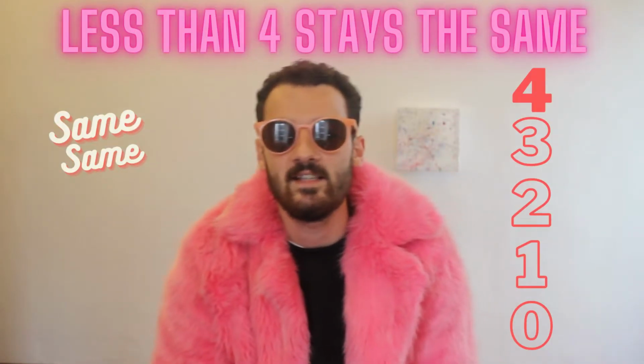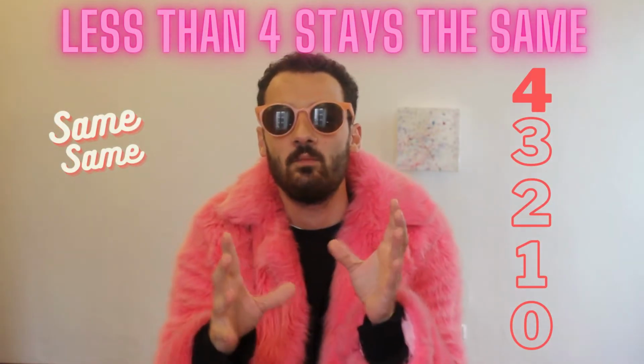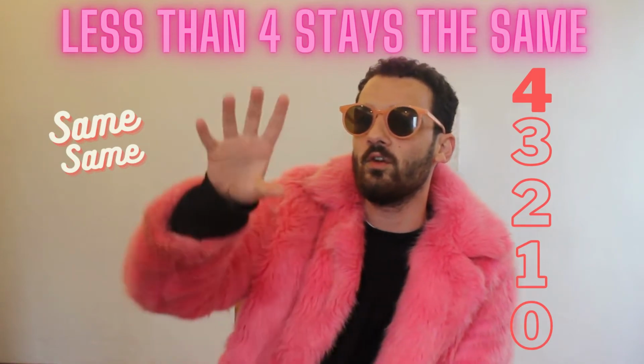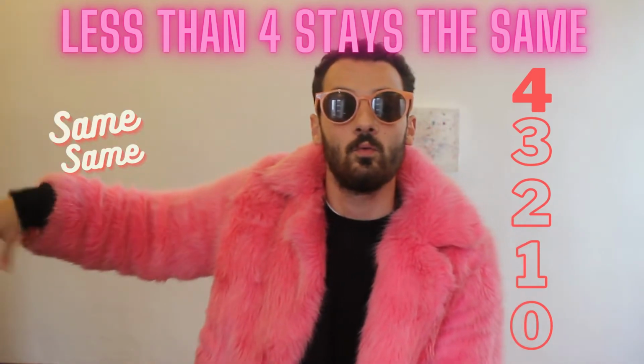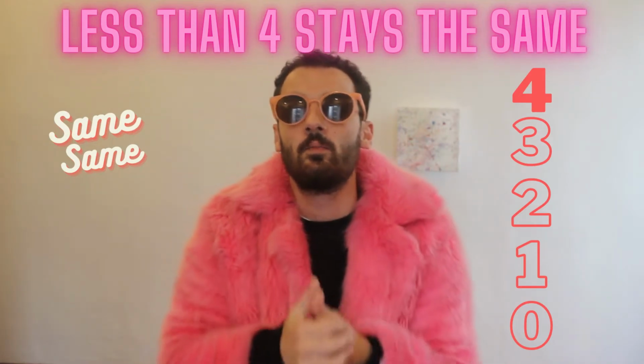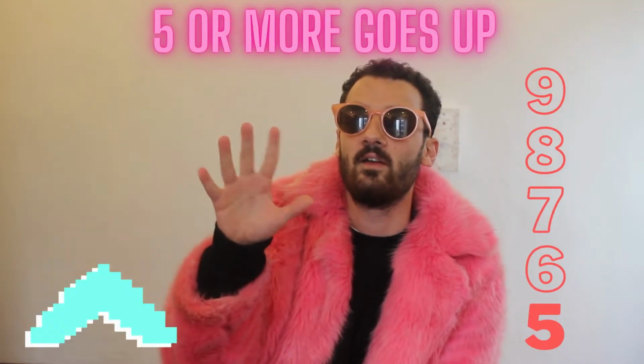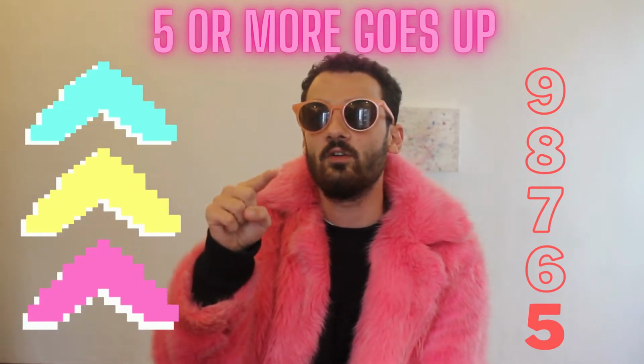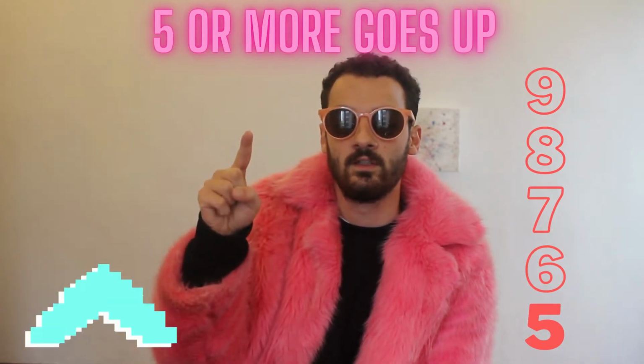So, we're looking at the number to the right of the number we're rounding to. If this number is 4 or less, then the number we're rounding to stays the same. We just get rid of all the numbers to the right of it, and we leave it exactly the same. But if this number is 5 or greater, then the value goes up by 1. Let's do some examples, right?